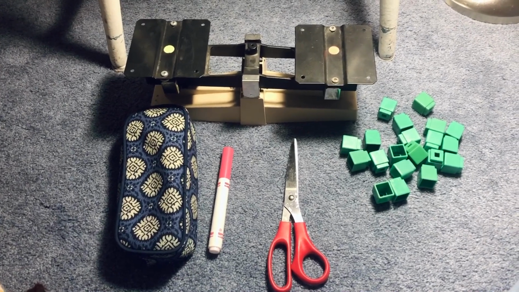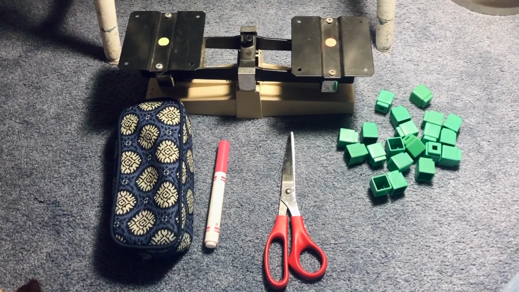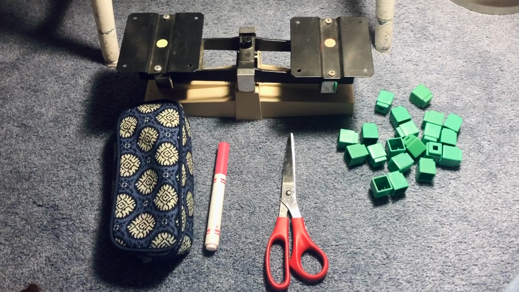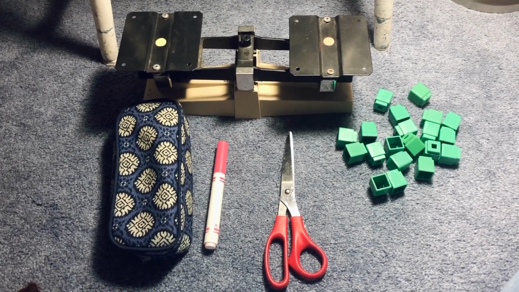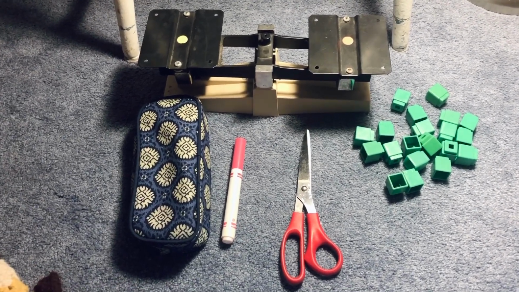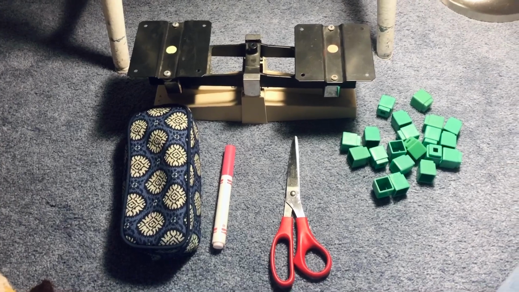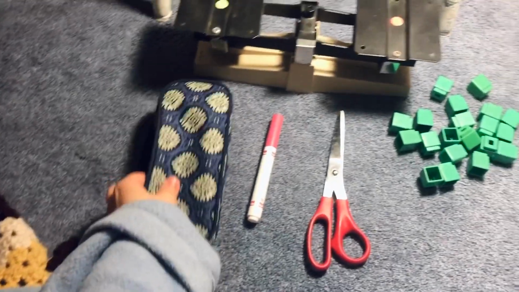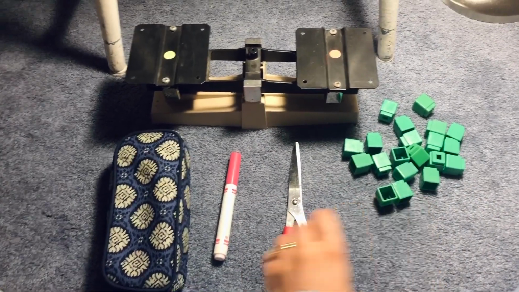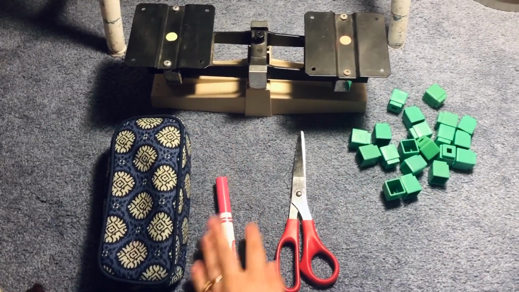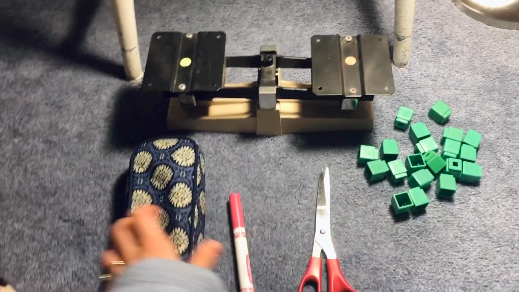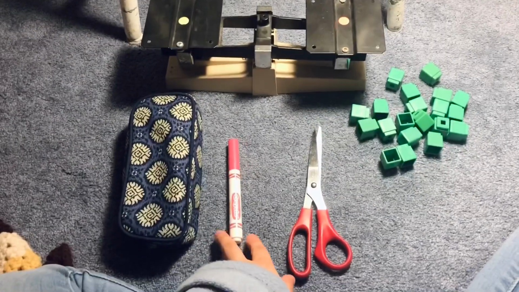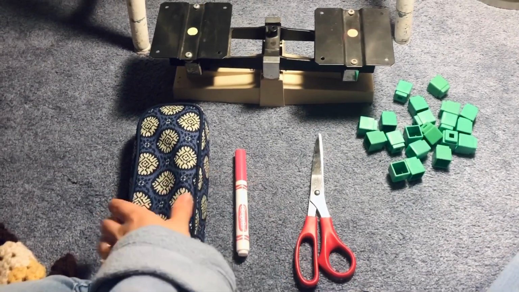And we can actually measure how much something weighs in cubes by seeing how many cubes we need to put on the other side to make the balance level. So today we're going to measure an empty pencil case, see how much it weighs in cubes, a marker, and my teacher scissors. So before we start, which one do you think is going to be the heaviest?